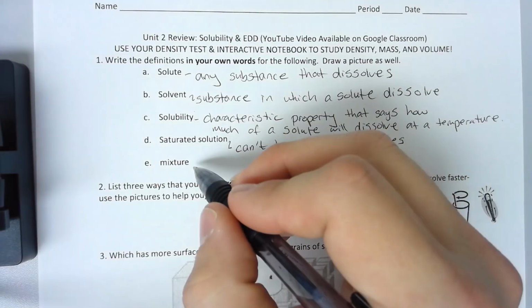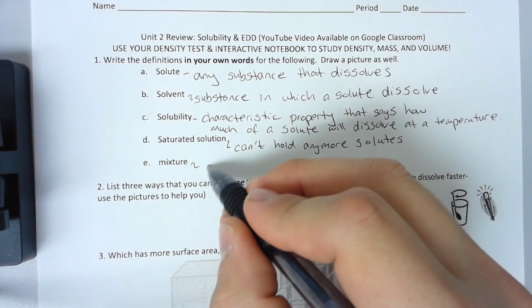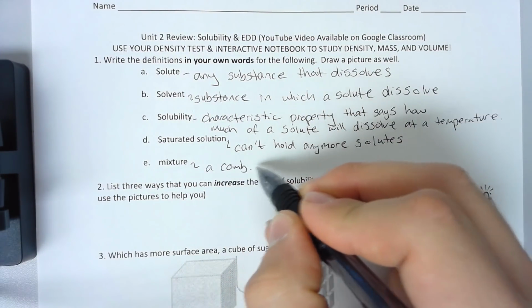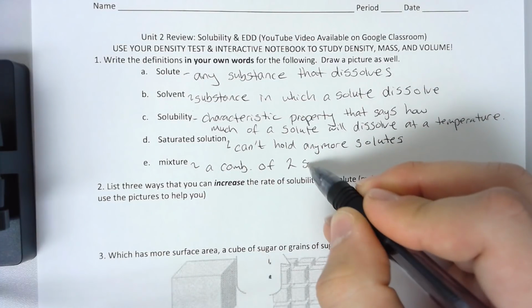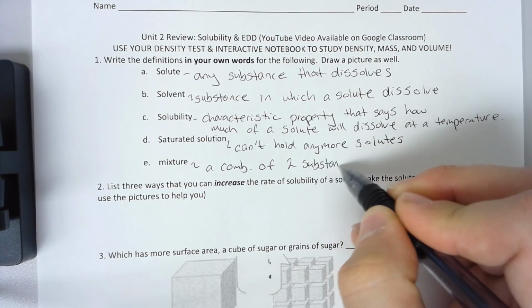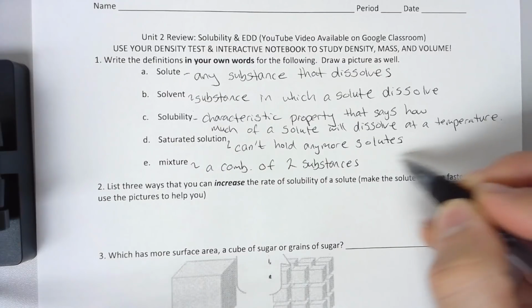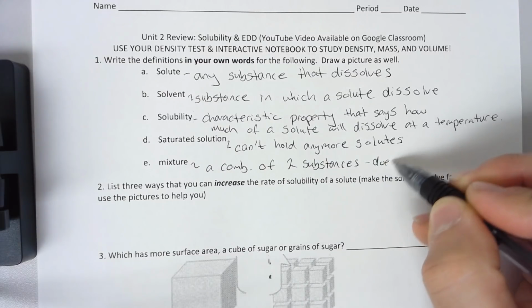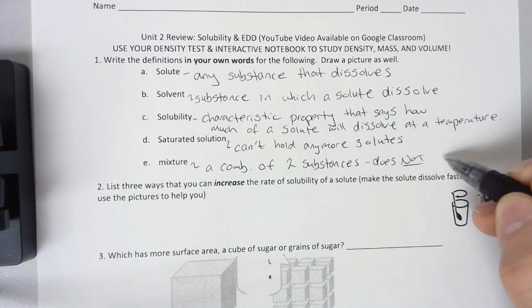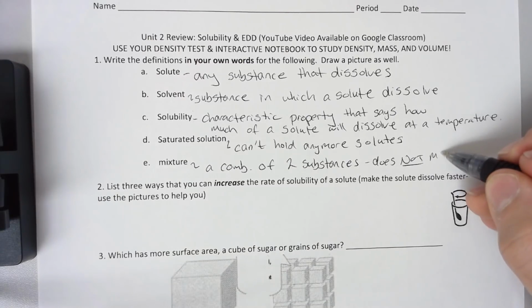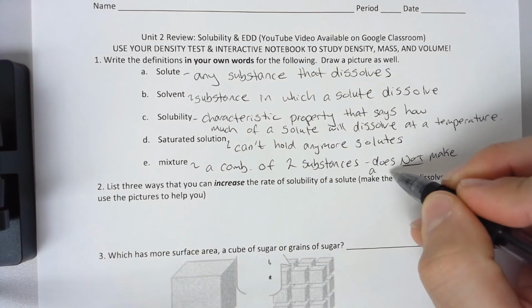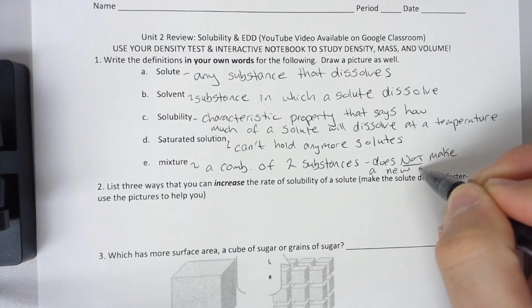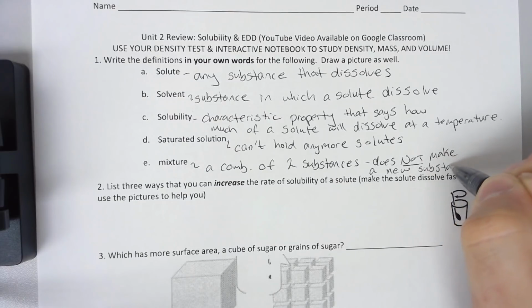A mixture is a combination of two substances, and the key thing to know about a mixture is that it does not make a new substance. Okay, and you can usually separate mixtures, and we'll talk more about mixtures later.